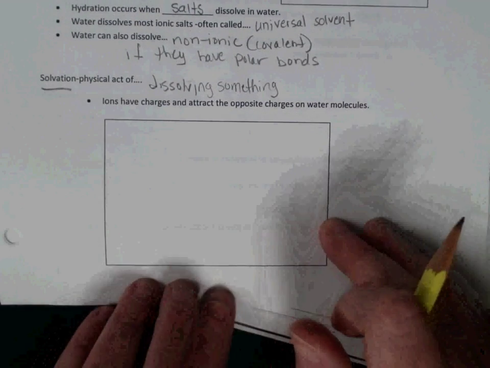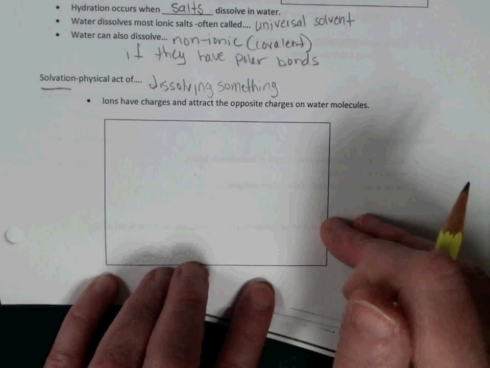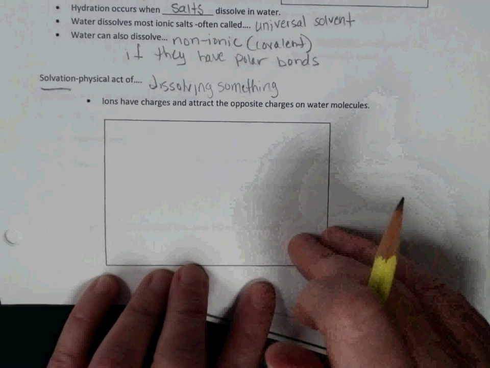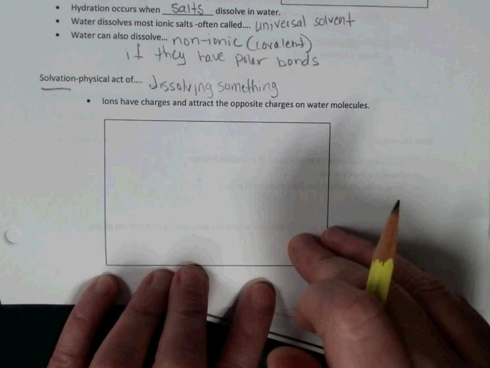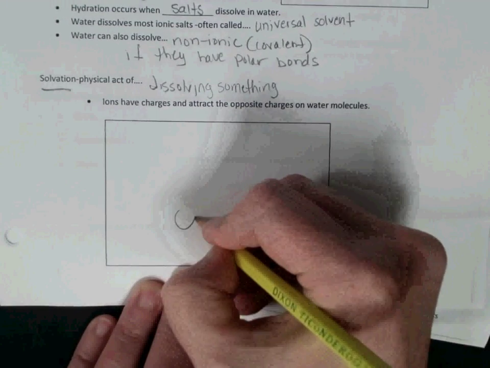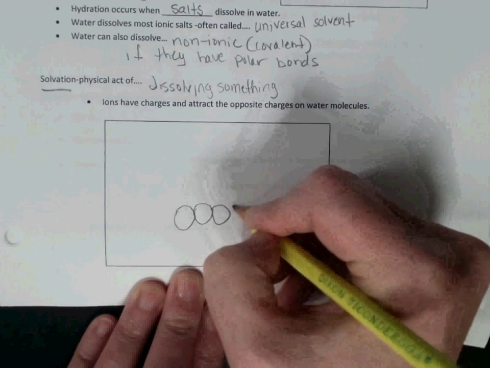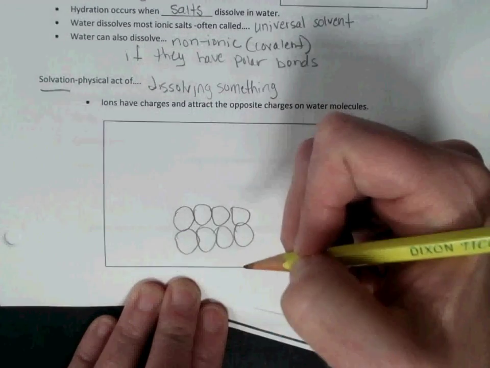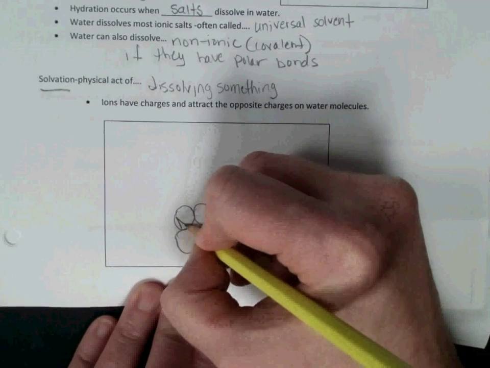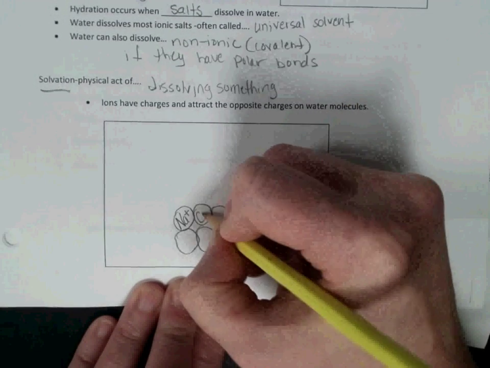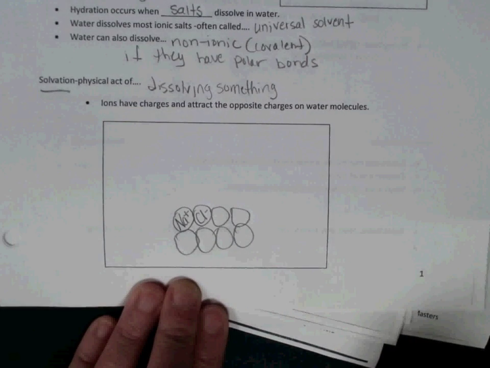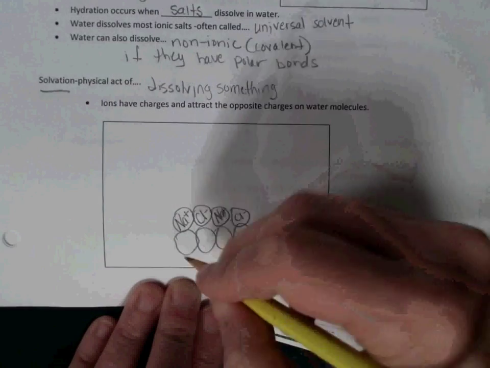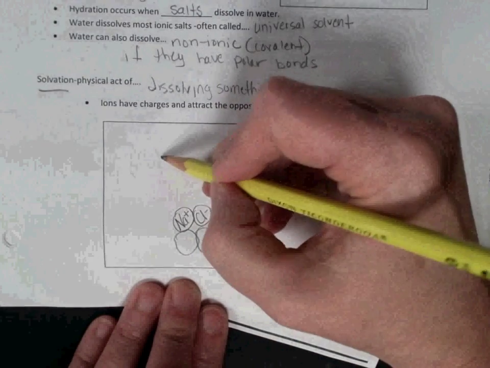All right, so we're going to pretend here, and y'all know not to make fun of my drawings because that hurts my feelings, okay? If you listen to me while I'm drawing this, then you can make yours look better. Let's say down here at the bottom, I've got this ionic compound. It's salt. We're pretending. I've got some sodium ions, and I've got some chlorine. Okay, sodium, chlorine. That's what this is made up of.